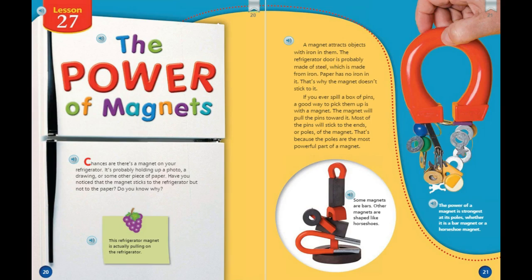To summarize means you briefly tell the important parts of a text in your own words. Summaries should not include every detail from the text, right? Just the most important points. And good readers pause to summarize what they read, and that can help them understand the text better.